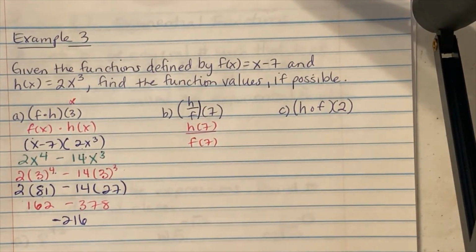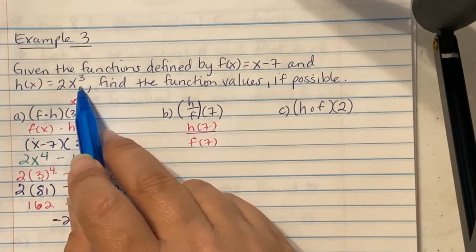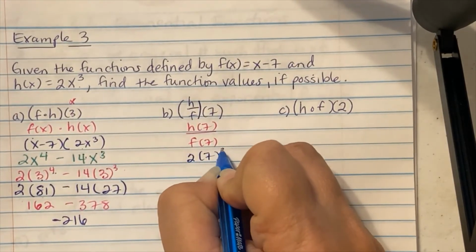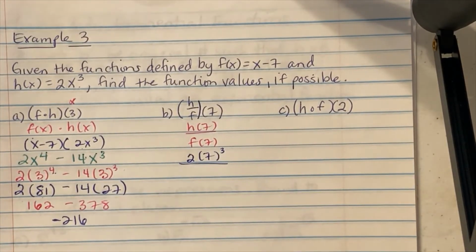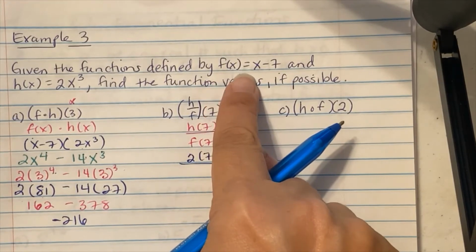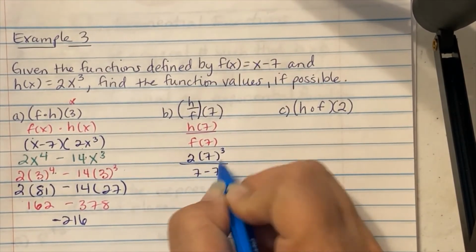So if we look at our h equation, h says 2x to the third, so we're writing 2 times 7 to the third, because that's what h is representing. It says f of 7, and f of x is x minus 7, so I'm going to write 7 minus 7.